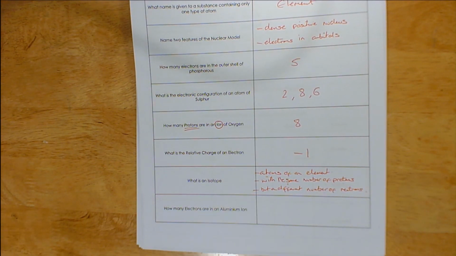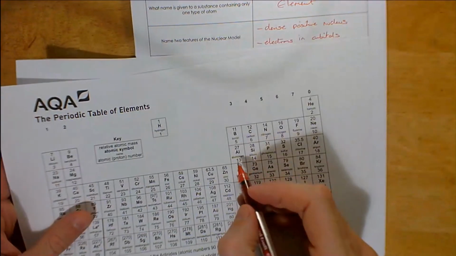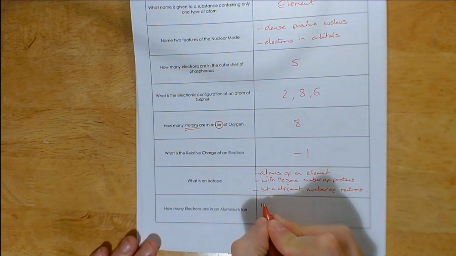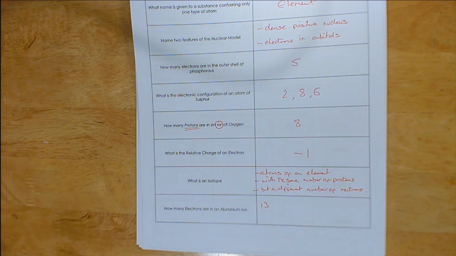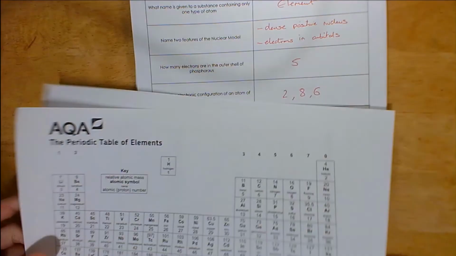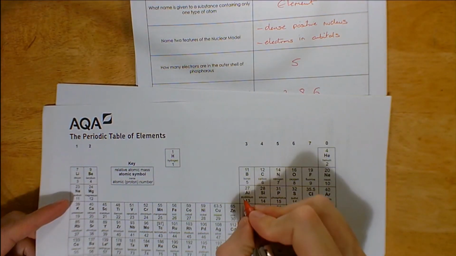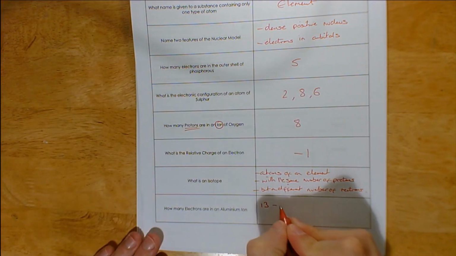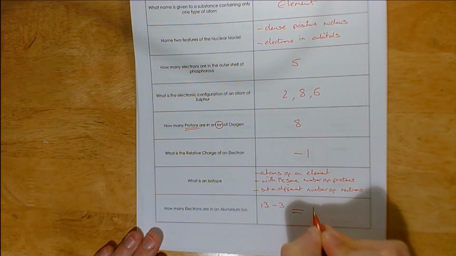And finally, how many electrons are in an aluminium ion? So, aluminium has 13 electrons to start with. Okay, it's a metal, so it's going to lose electrons, and metals lose however many they have in their outer shell. Aluminium is in group 3, so it's got 3 in the outer shell. So 13 minus 3 equals 10.